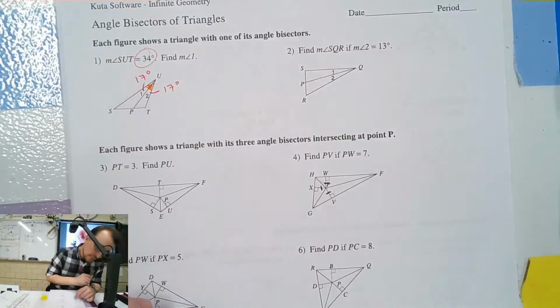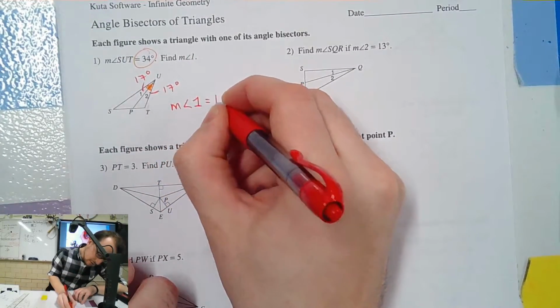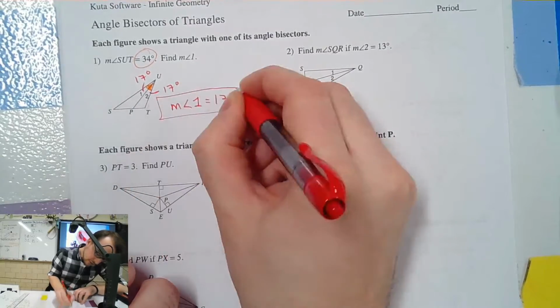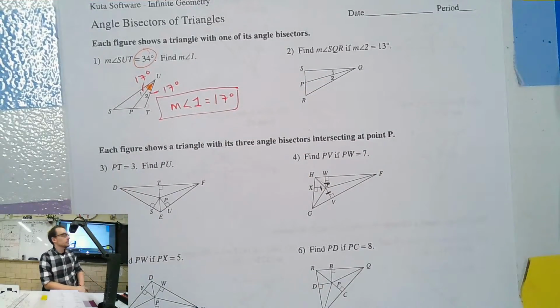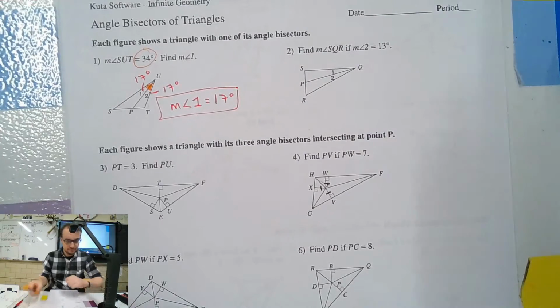So we're going to write the measure of angle 1 is 17 degrees. Angle 2 would be 17 too. They don't care about angle 2, right? Turns out both will be the same. That's angle bisector, right?